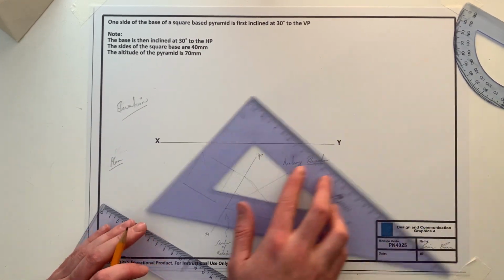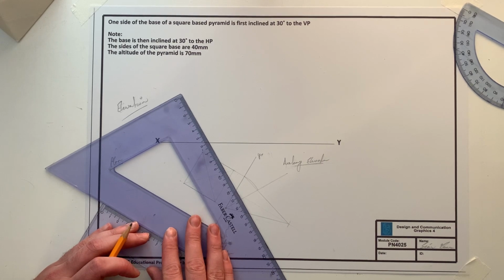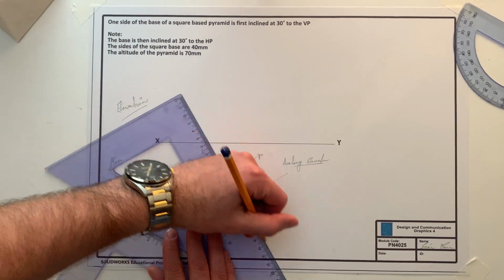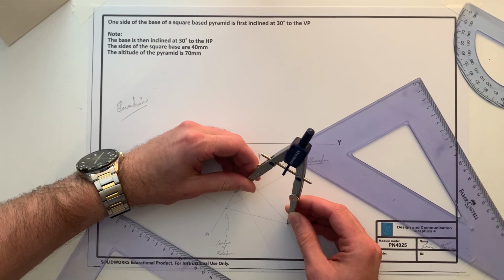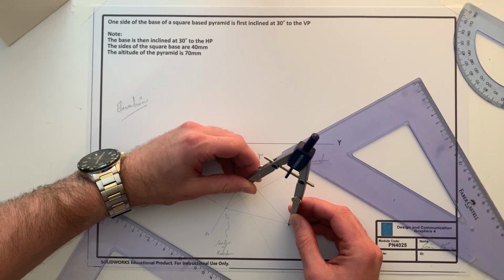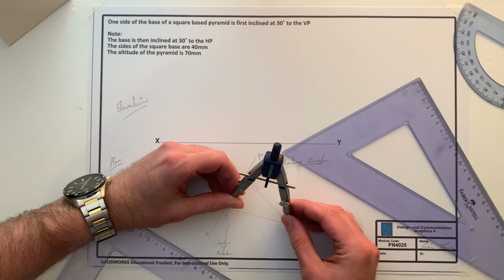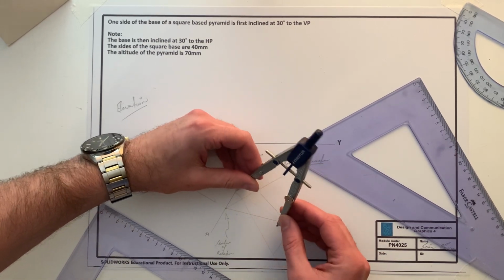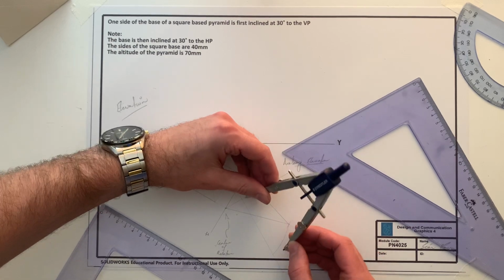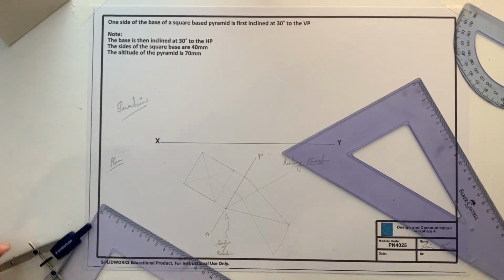Should be 90, yeah. Hopefully I have enough space. Yeah, that's perfect, works out.